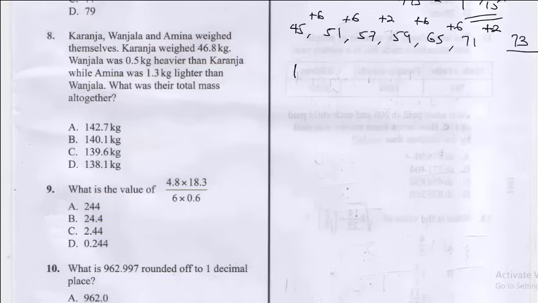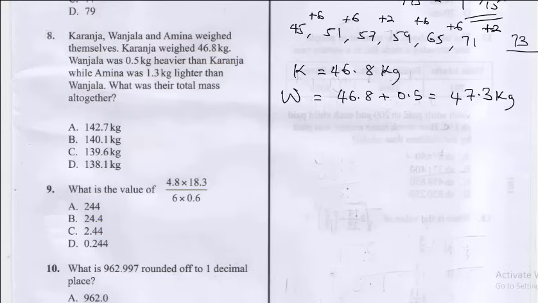Now notice, Karanja weighed 46.8 kg. Now, Wanjala weighed 0.5 kg heavier than Karanja. That's 46.8 plus 0.5. If you add it up, you're going to get 47.3 kg. Then Amina is going to be 1.3 kg lighter than Wanjala. So Amina will be 47.3 subtract 1.3. So 3 minus 3 is 0, 47 minus 1 is 46.0 kg.